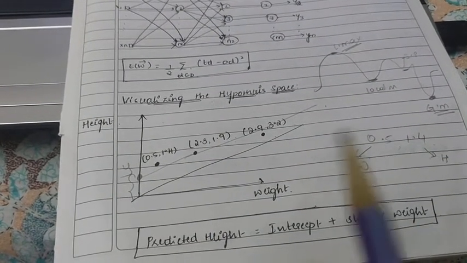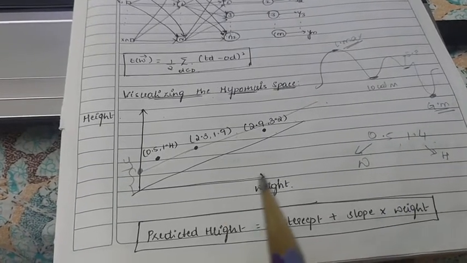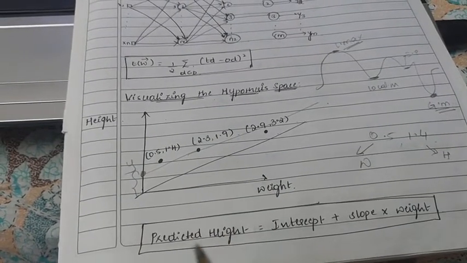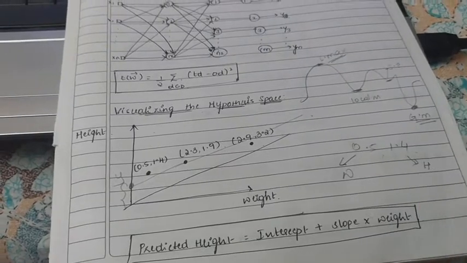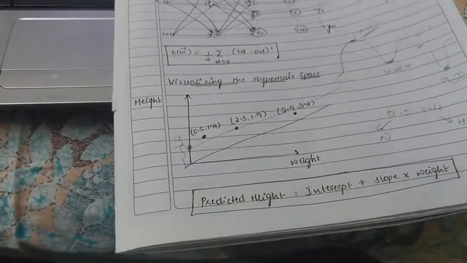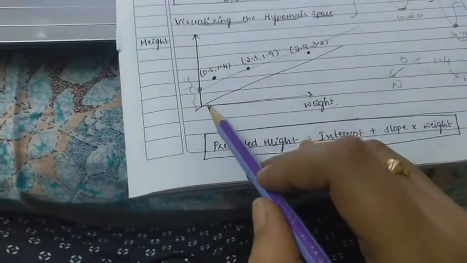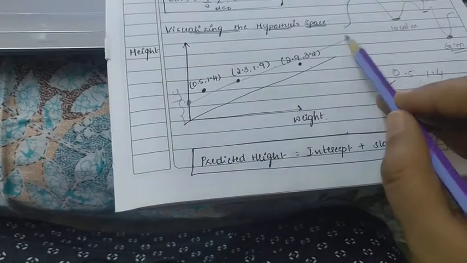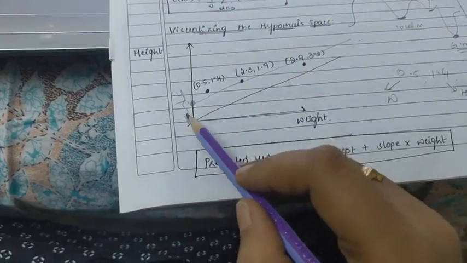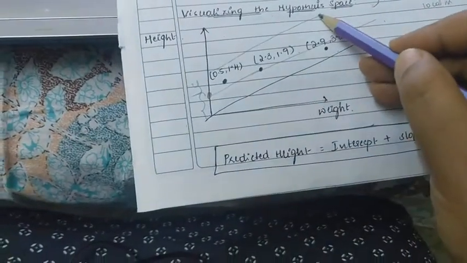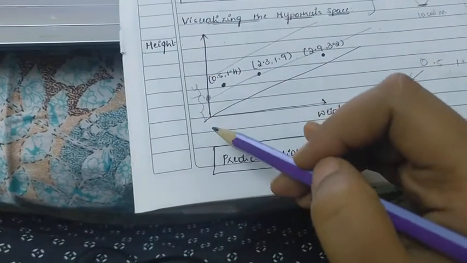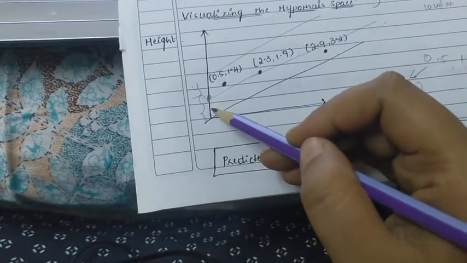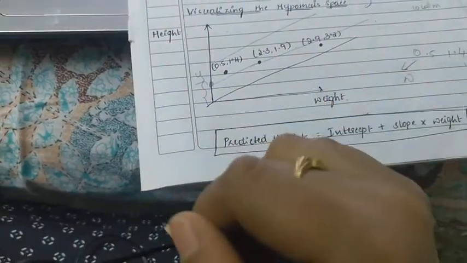Now, since it is a linear line that is drawn, it is not perfectly classifying the height and weight of a person. So what is the formula to calculate the predicted height? It is intercept plus slope into weight. The slope I have assumed here is 0.64, and for the first example the intercept starts at 0, and for the second linear line, which is drawn randomly, it is 0.5. The same way, you can take another line and say that the intercept value is 0.4. Any intercept value we can take, depending upon the linear line we are drawing here.